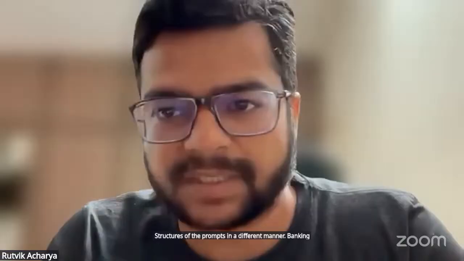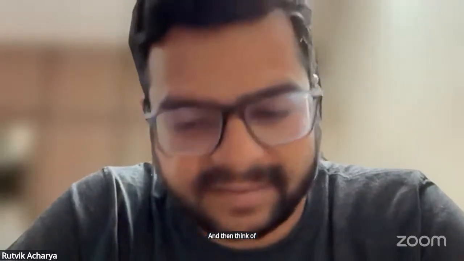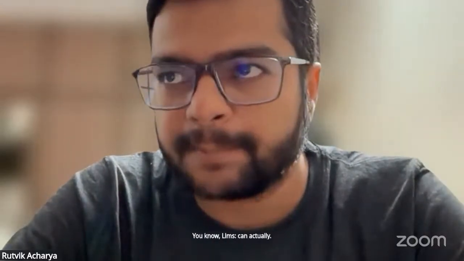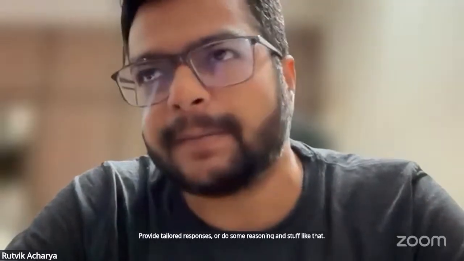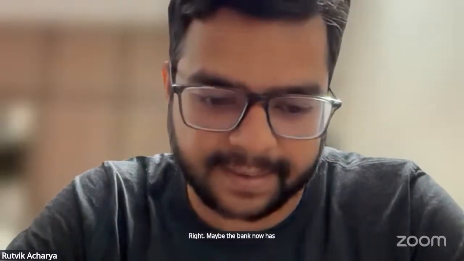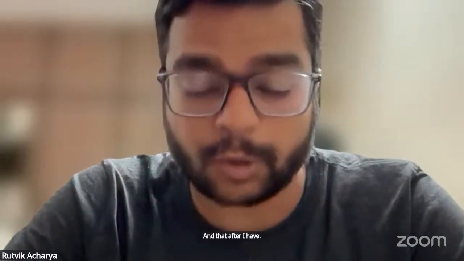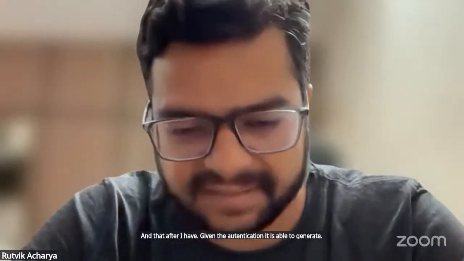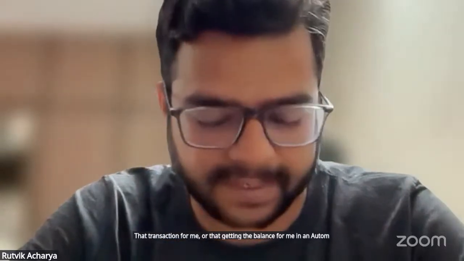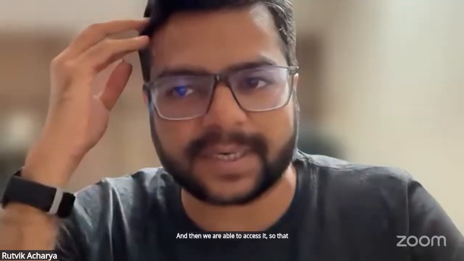Banking IT operation. Nizam, I don't think I have a specific example for banking IT operation. I would say think of the use cases if you are aware of that domain, and then think of whether there are cases where LLMs can actually provide tailored responses or do some reasoning. Again, at a very high level, every time I have to go to my app or my browser to check my bank balance or to make a transaction, right? Maybe the bank now has an interface where I just give a video or audio recording that I need to perform this task. And after I have given the authentication, it is able to generate that transaction for me, or get the balance for me in an automated fashion, right? It knows what I want amongst the things that are available for me, and then we are able to access it. So that's one simple example that I can think of.